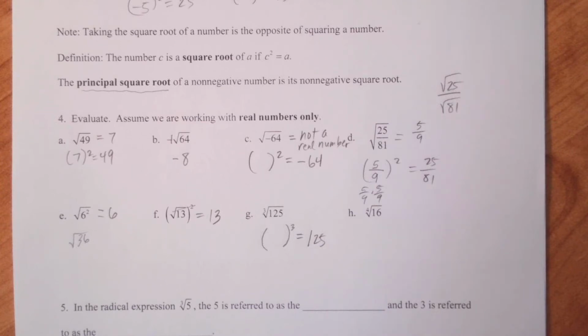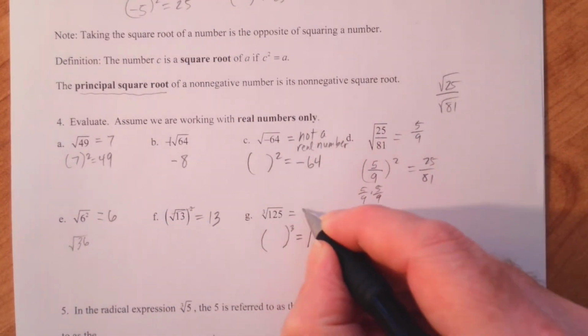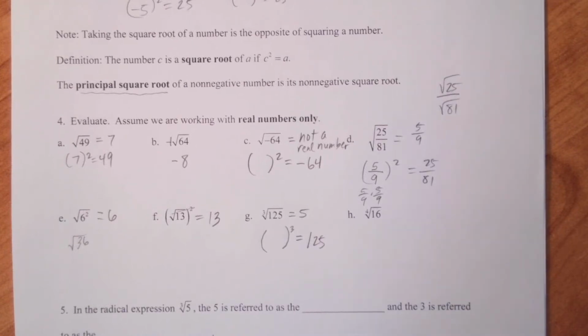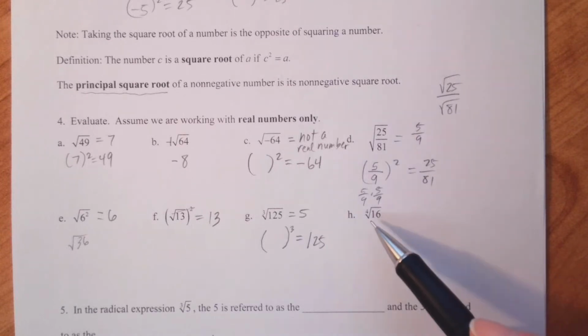And you know, 5 to the first power is 5. 5 squared is 25. Notice 5 cubed would be 125. So the cube root of 125 is 5. So if you haven't already tried it, I would encourage you to try it. Notice this time it's a fourth root.